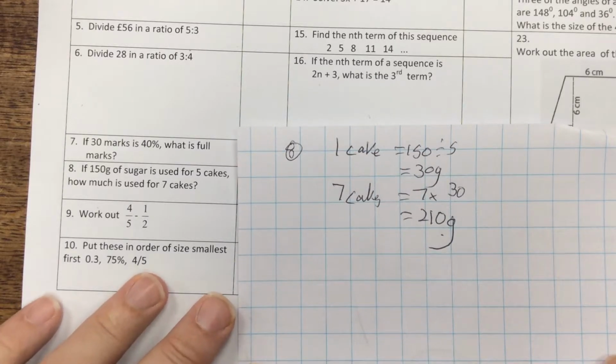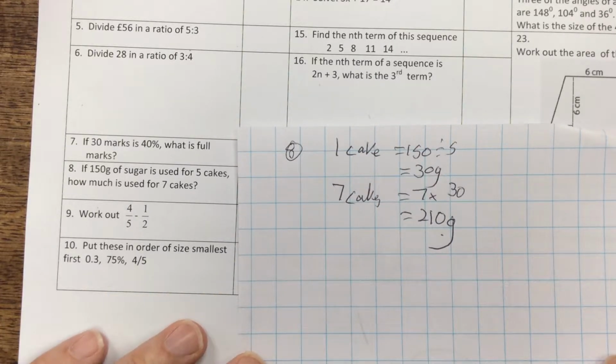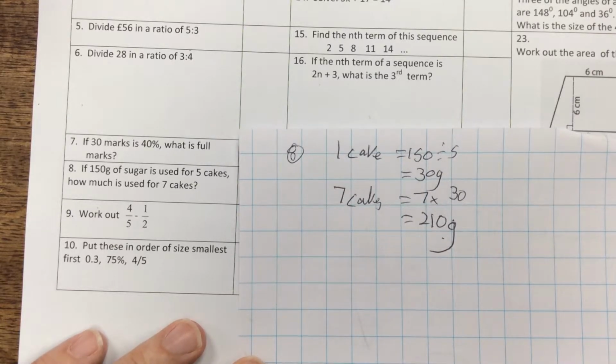Right, we can always use the back of your book if you want to make notes, in the future. Or use the back of the sheet if you want, I don't mind.